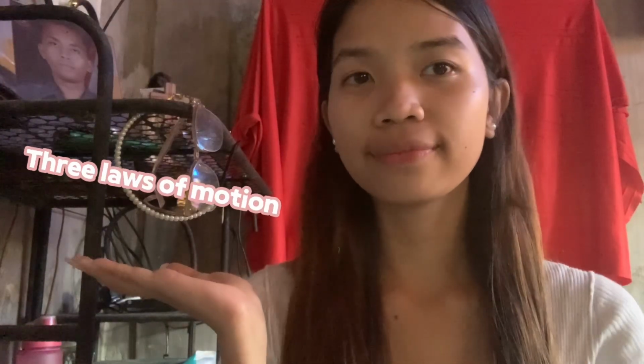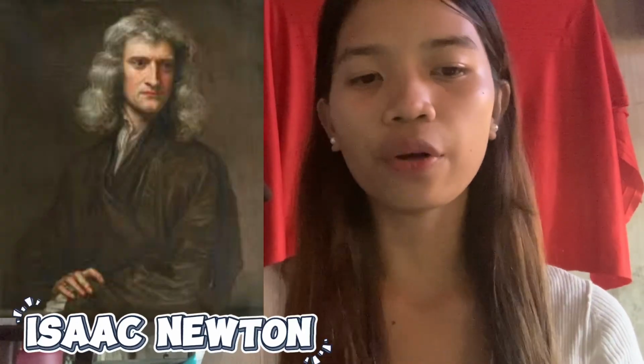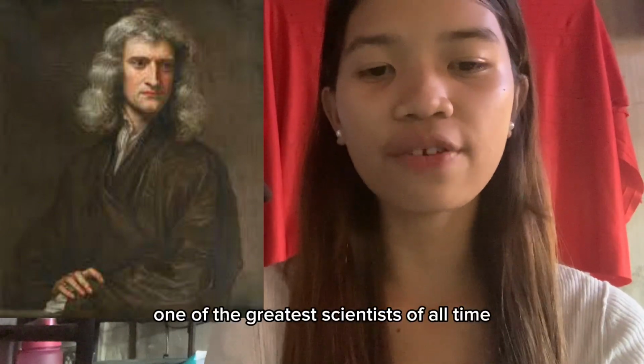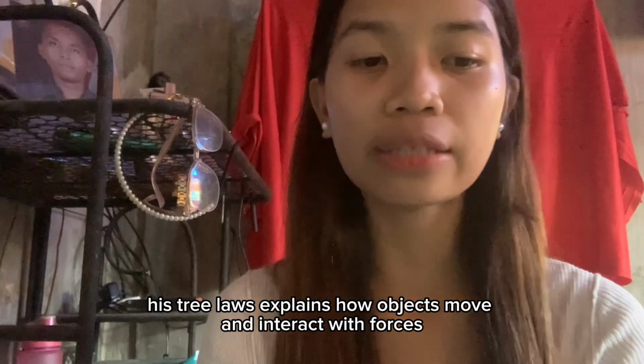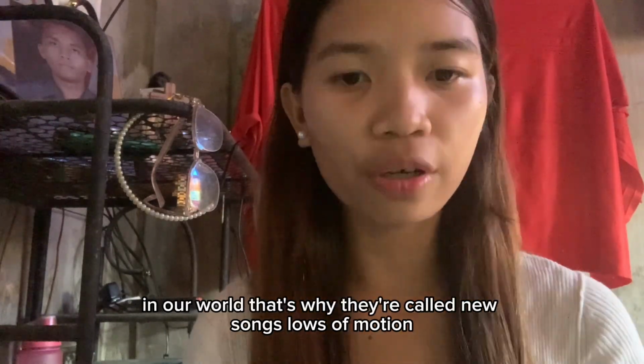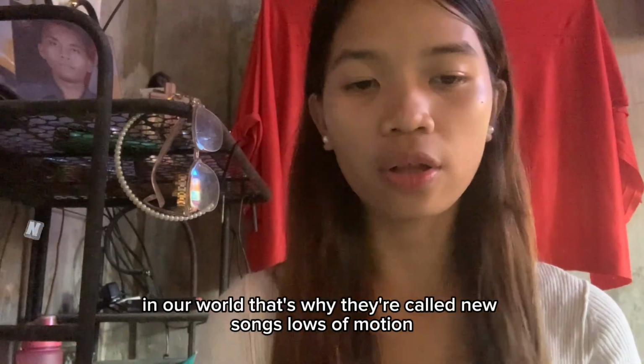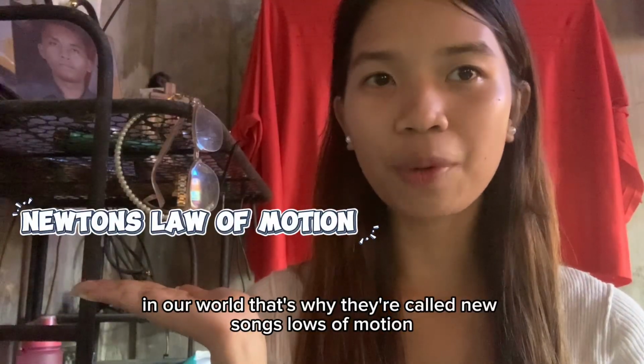So who introduced the 3 laws of motion? These laws were formulated by Sir Isaac Newton, one of the greatest scientists of all time. His 3 laws explain how objects move and interact with forces in our world. That's why they're called Newton's laws of motion.